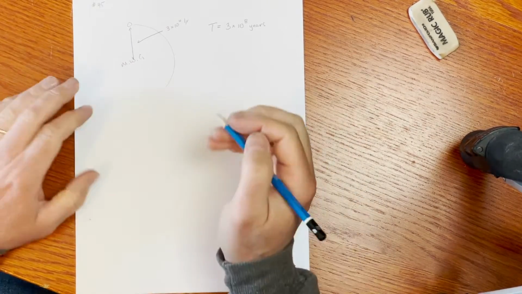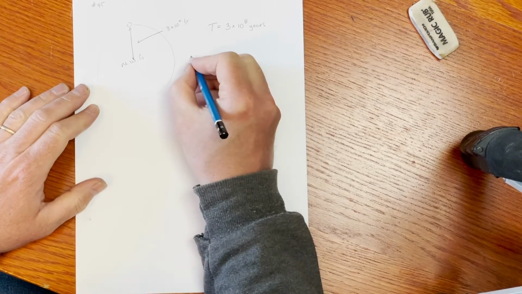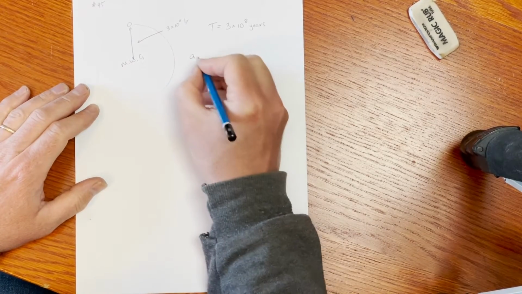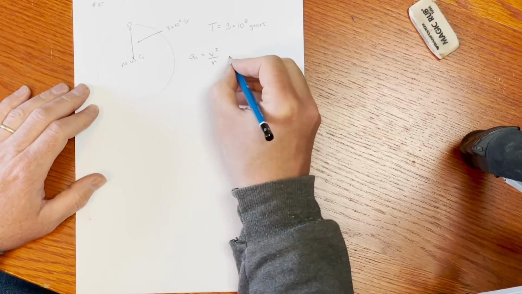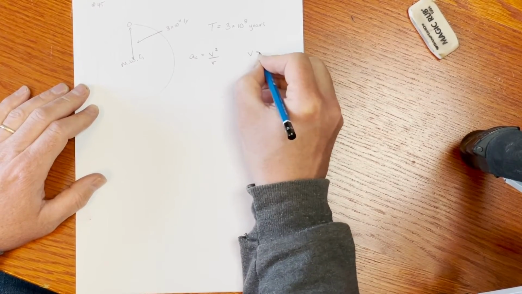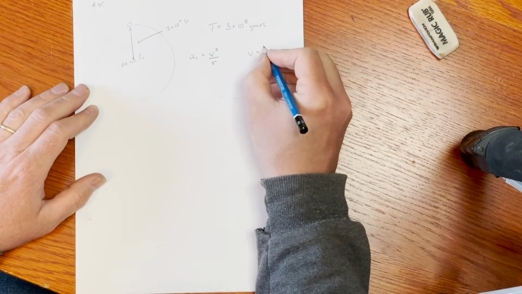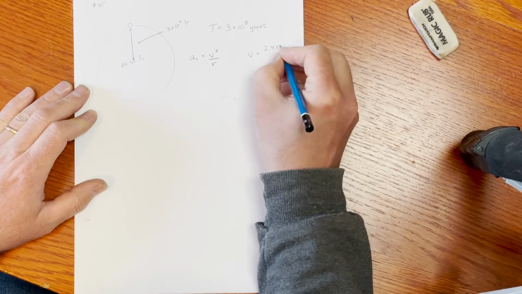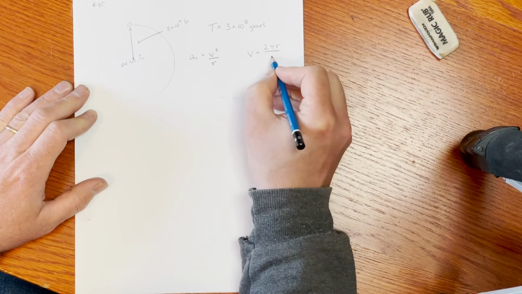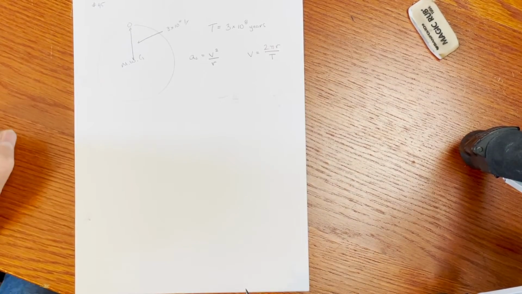Okay, so let's first start with the centripetal acceleration. So I'm going to write down the centripetal acceleration is just v squared over r. And my velocity for a circular orbit, we'll assume it's circular, we're just going to get the total distance it goes. That's 2 pi times the distance divided by the total time, which is the period.